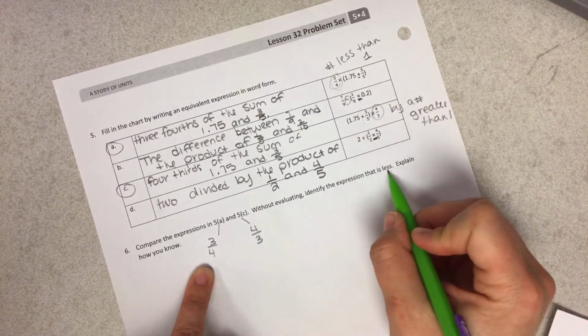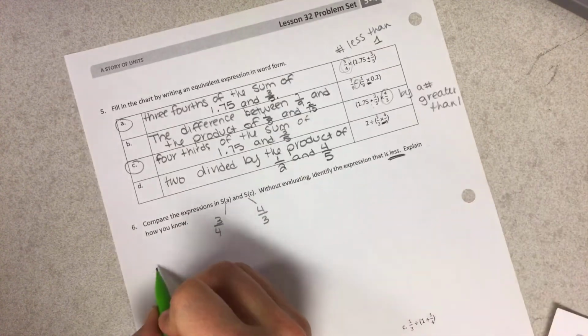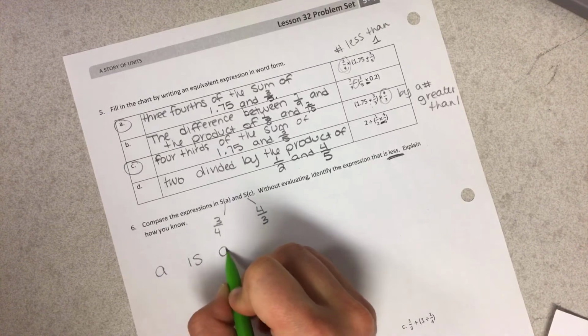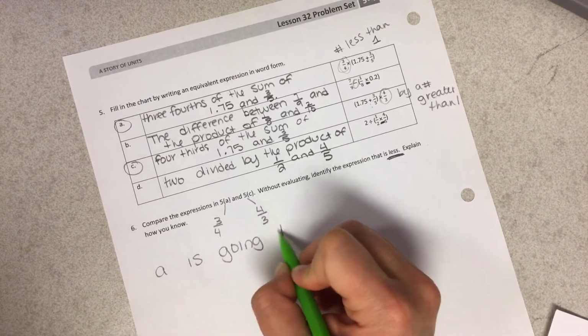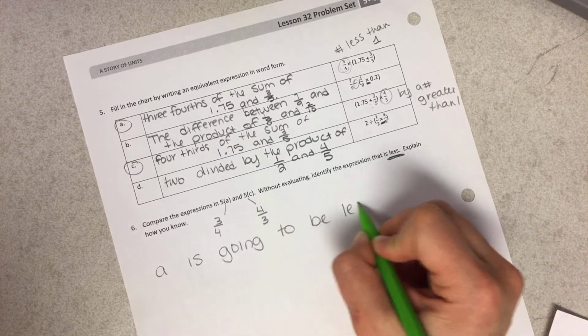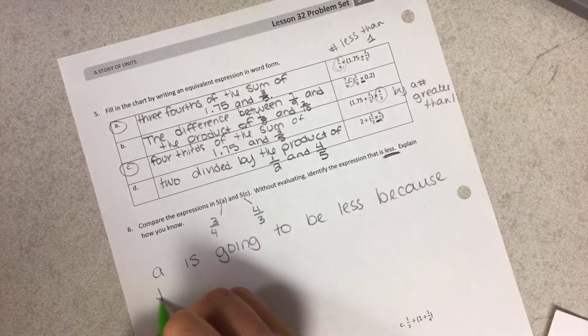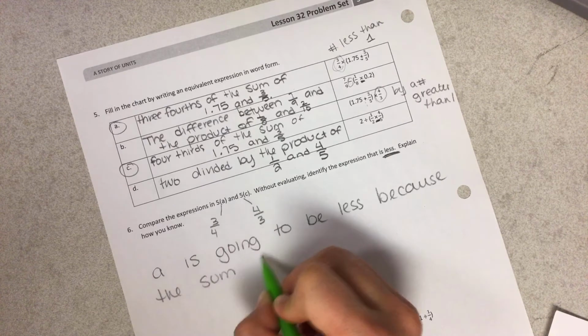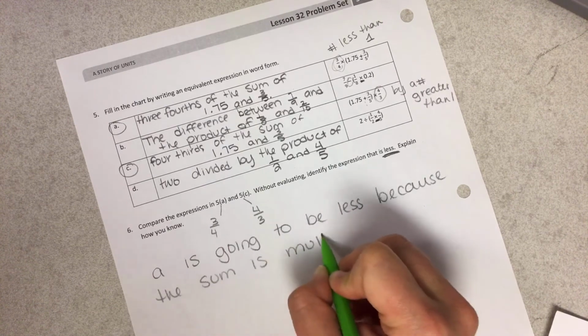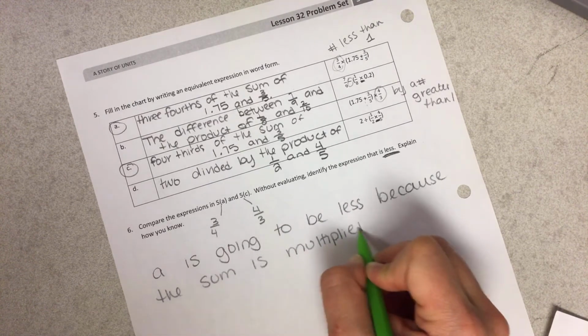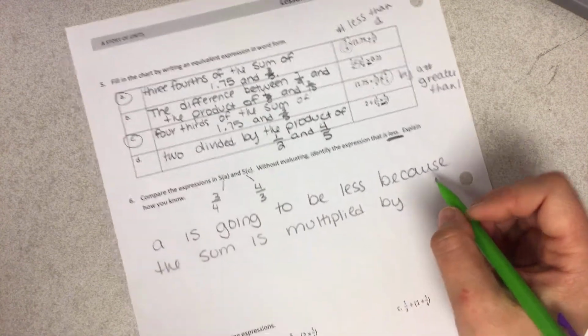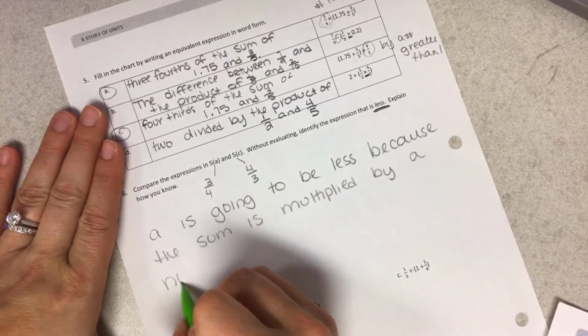So identify the expression that is less. Well, A is going to be less because the sum is multiplied by a number less than 1.